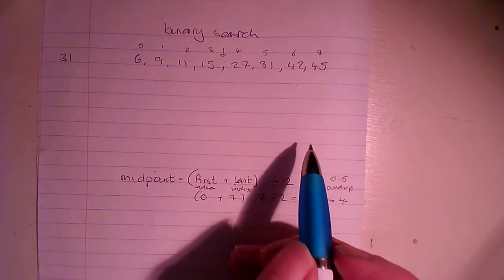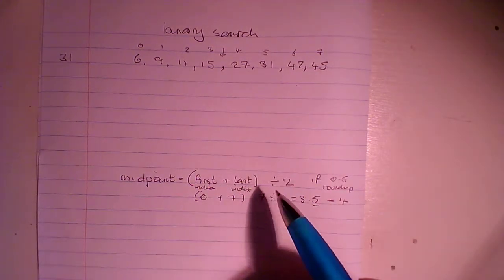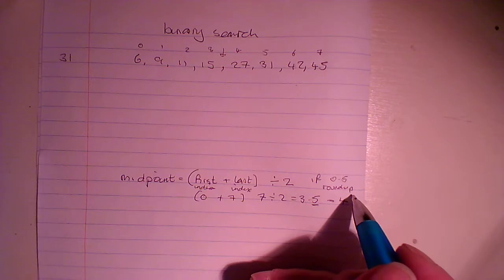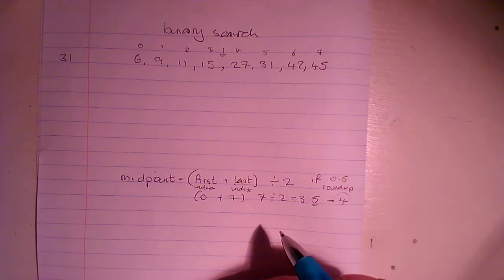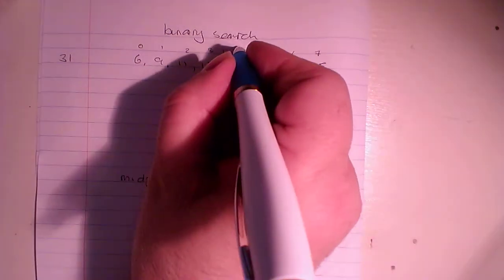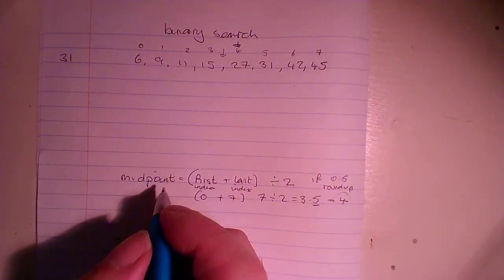So you can see that both ways, using the length or using this first and last, is going to give you the correct index to look at. And that index is the one that I'm going to check. So I'm actually looking at the moment at this one here, and I'm going to check that for my number.